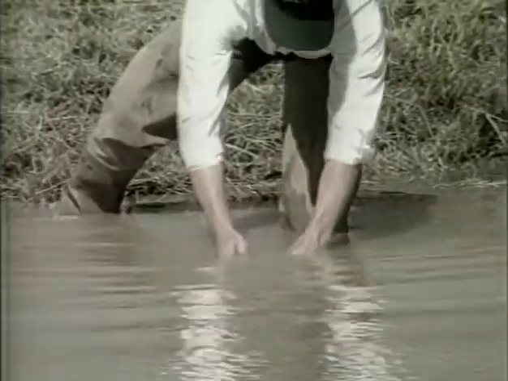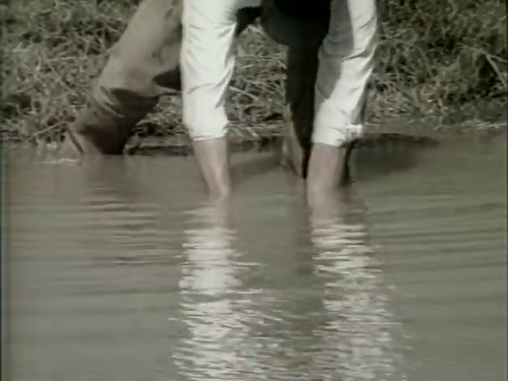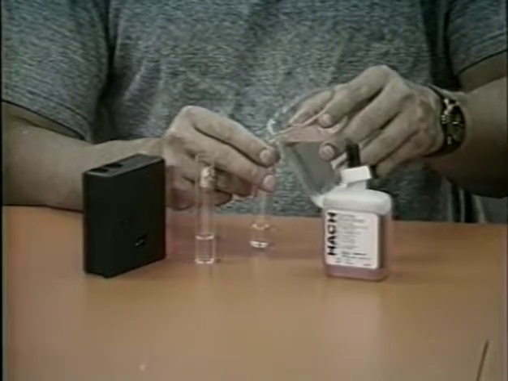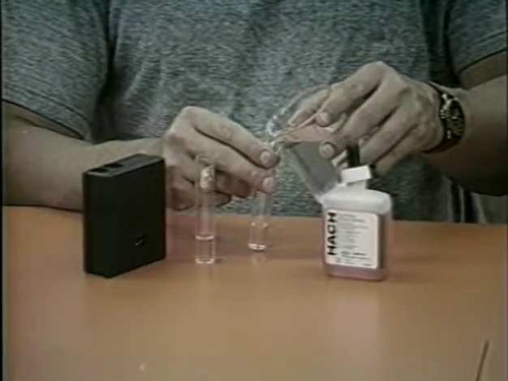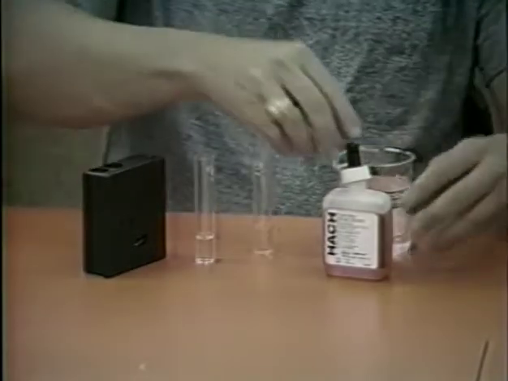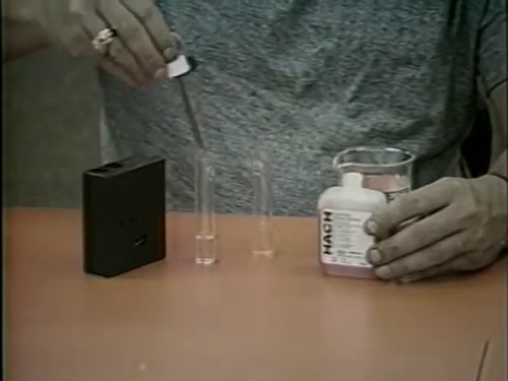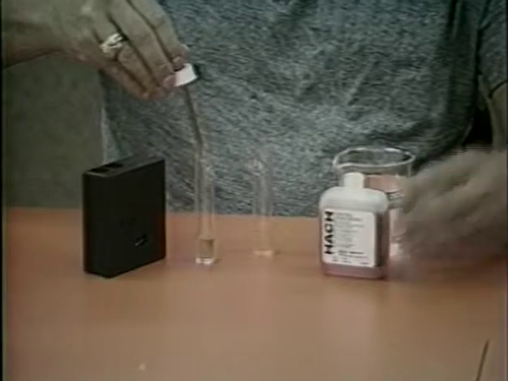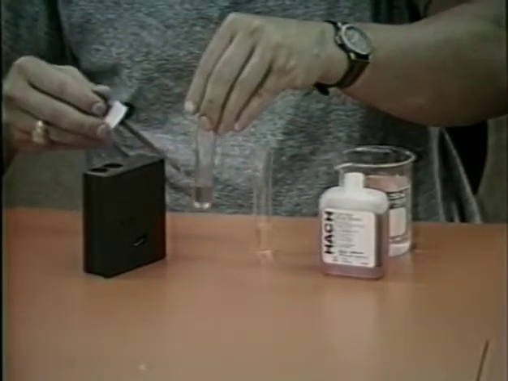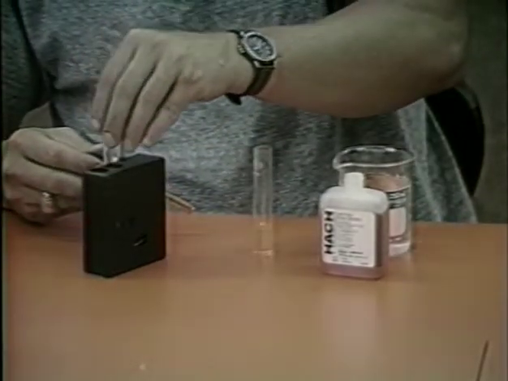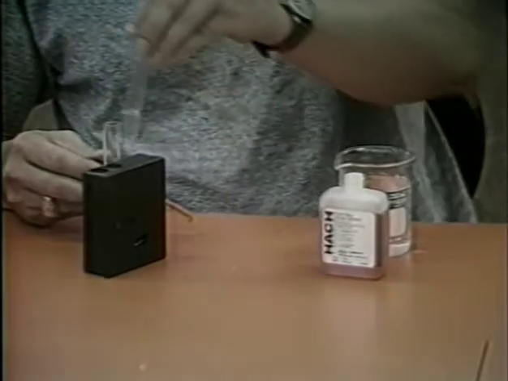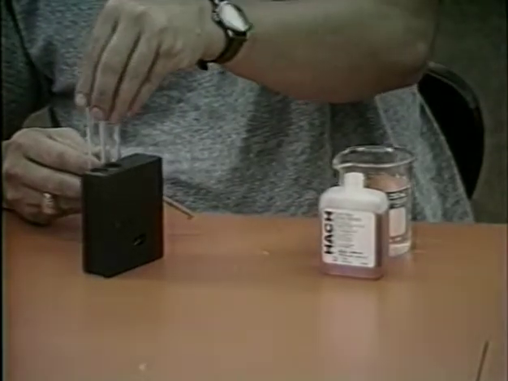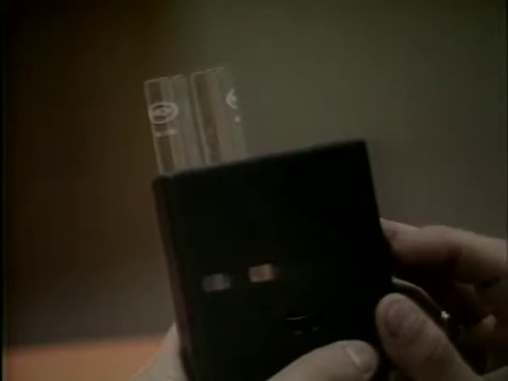Obtain a water sample as described for the wide range test. Fill the 2 viewing tubes to the 5 ml mark with the sample. Add 6 drops of the thymol blue indicator solution to one of the tubes and swirl to mix. Insert this tube into the opening on the right side of the color comparator. Insert the other tube into the left opening. Hold the comparator up to the light source and rotate the disc to obtain a color match. Read the pH from the wheel.